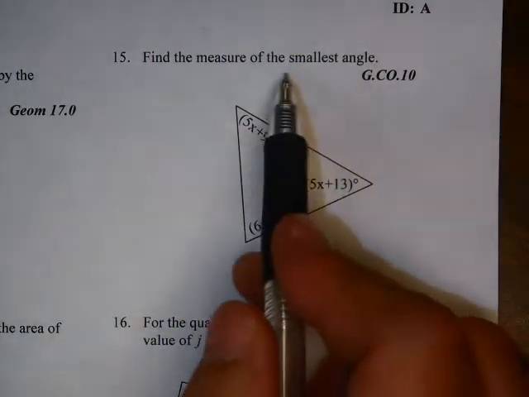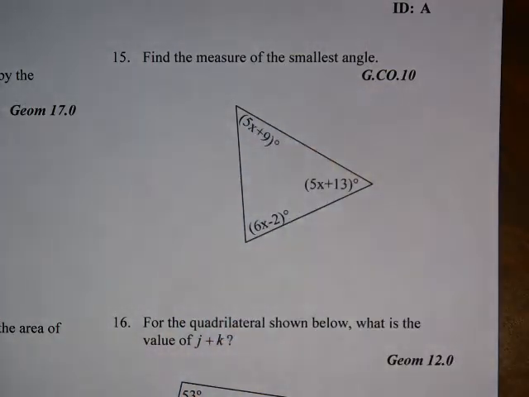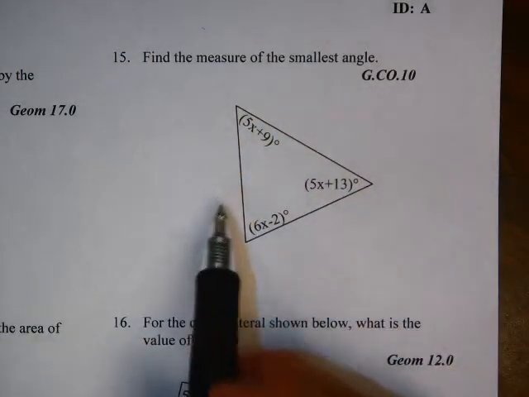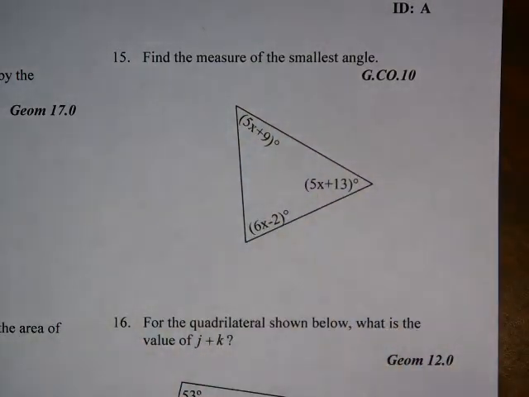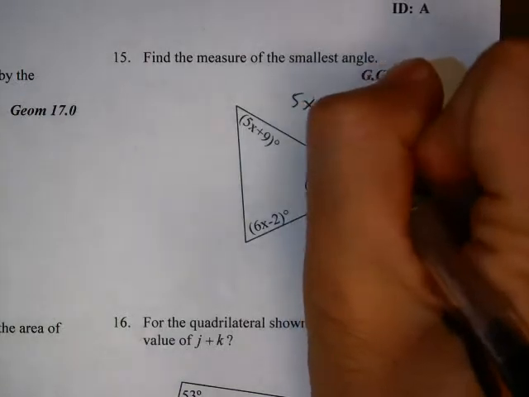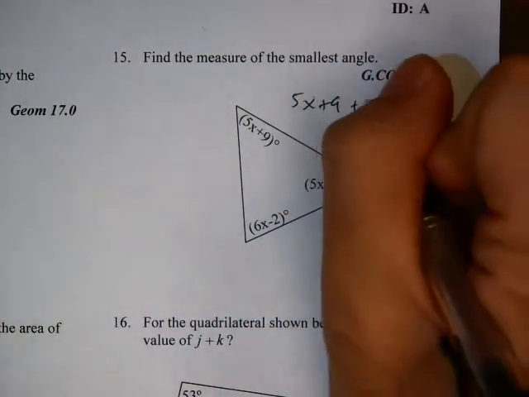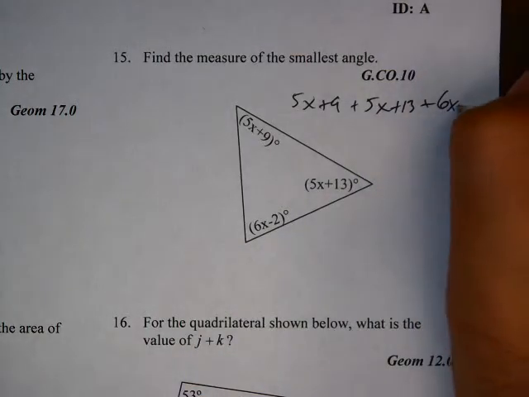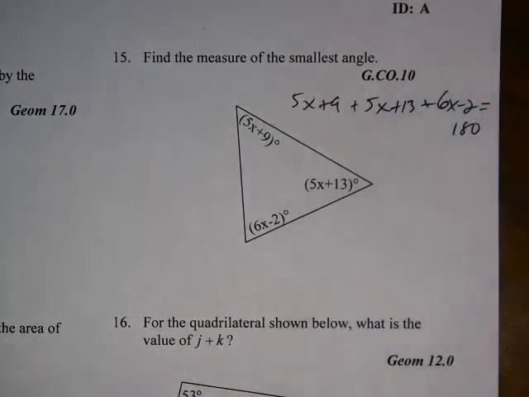Remember, since it's not saying x, since it's saying smallest angle, that means eventually we're going to have to plug our answer for x back into this problem. So remember that the triangle sum theorem tells us that these three angles, since they're in the triangle, add up to 180 degrees. So you would start with one big long equation, 5x plus 9 from the first angle, plus 5x plus 13 plus 6x minus 2 equals 180.